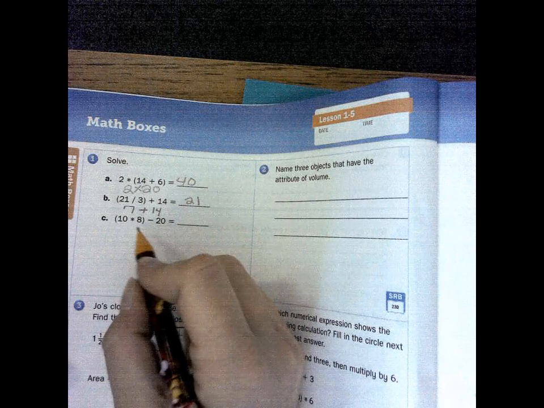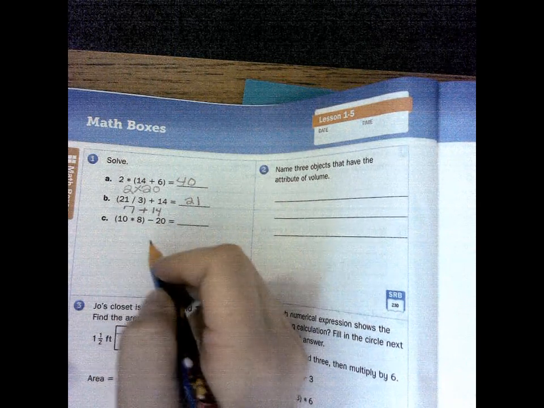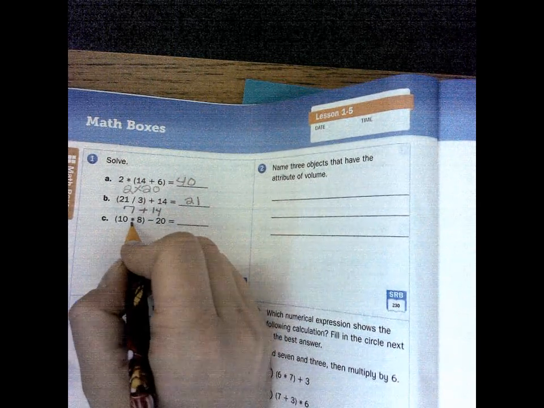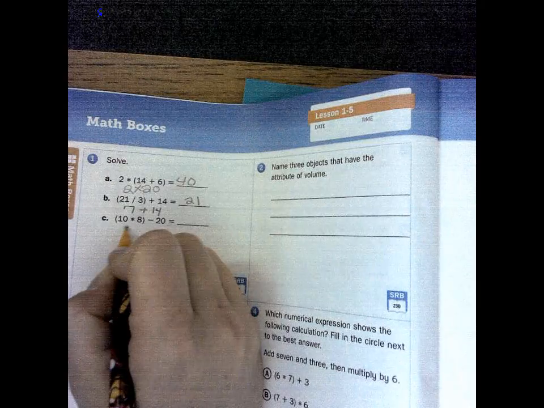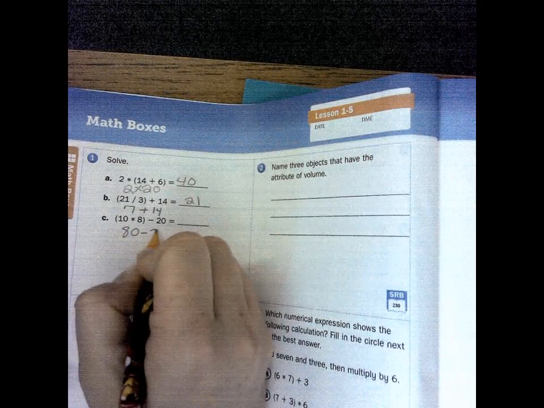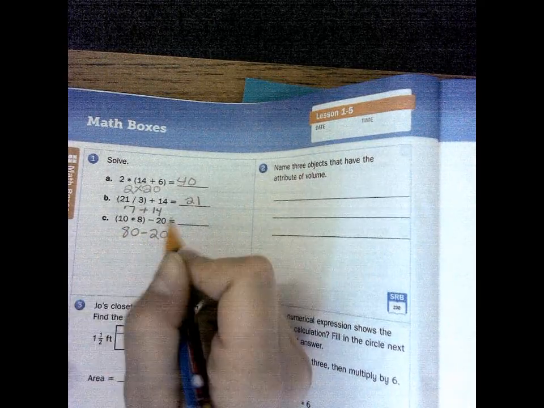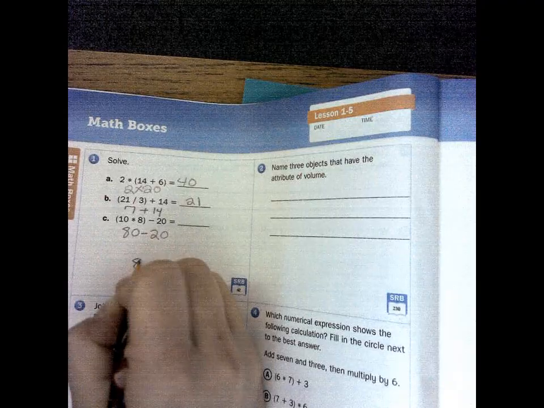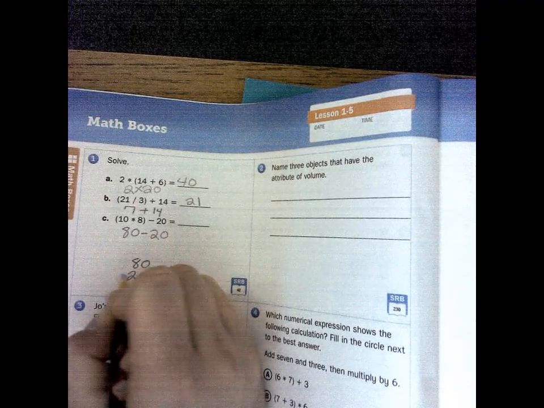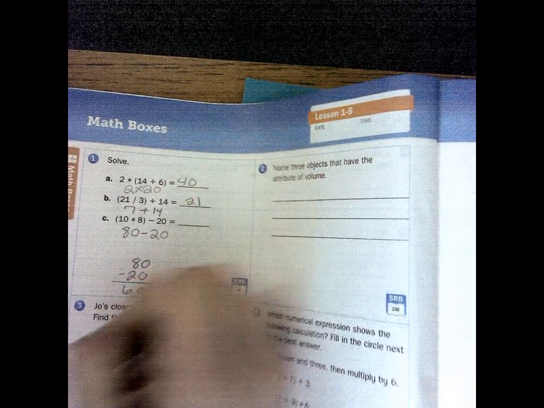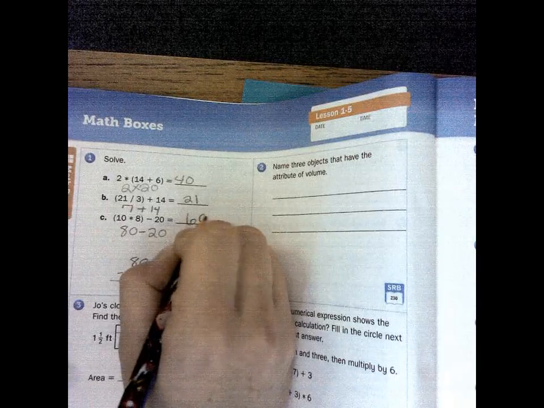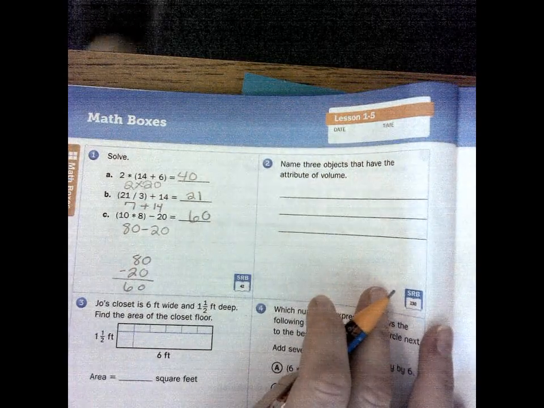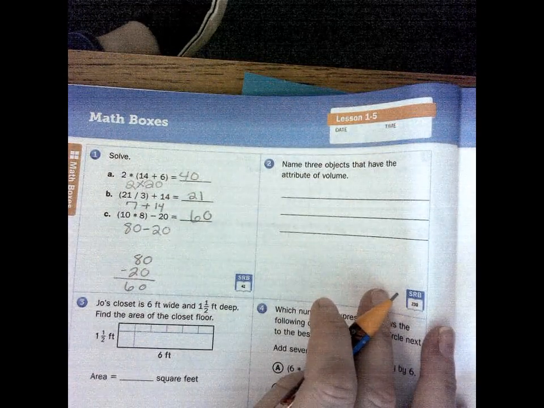Next, I'm going to continue on for C, parentheses again. 10 times 8 is 80 minus 20. And I can do that one in my head, but you might want to stack it just to be sure that we get 60.